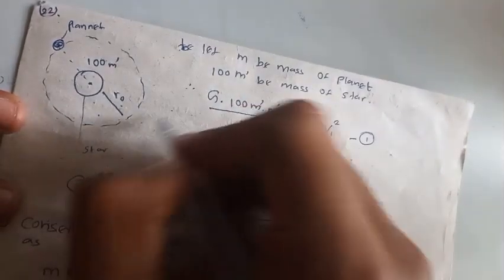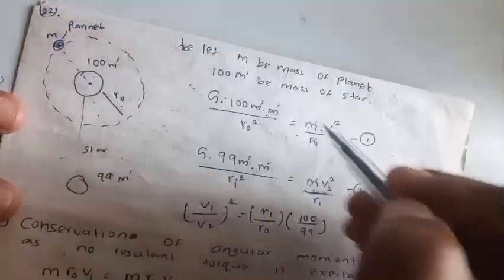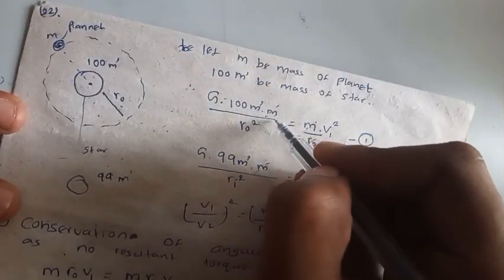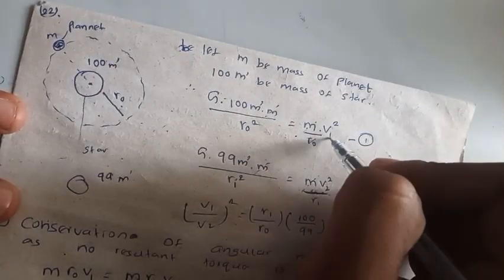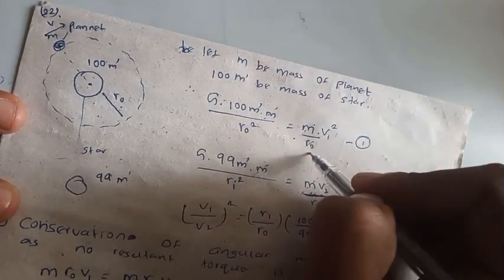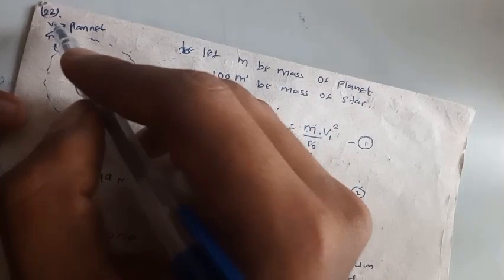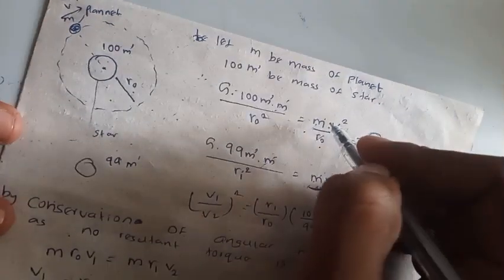So first of all, if I apply the gravitational force equation, it's going to be G times 100 m dash, and let me say the mass of the planet as m. So 100 m dash times m divided by r0 squared is going to be equal to m v1 squared, now v1 is going to be the orbiting velocity, v1 squared divided by r0, right? And they have said as it's a circle, so this velocity does not change, right?